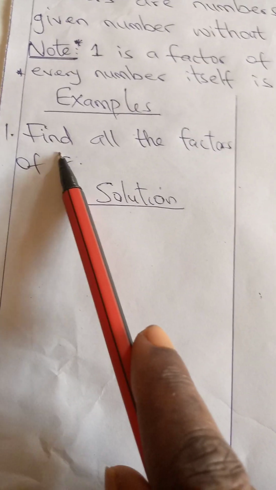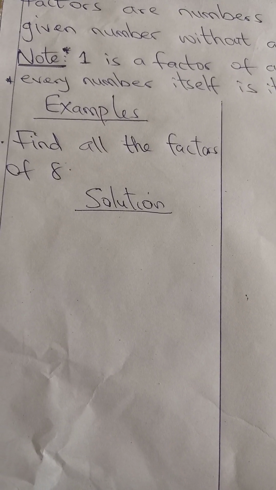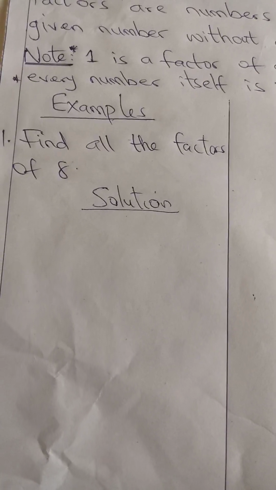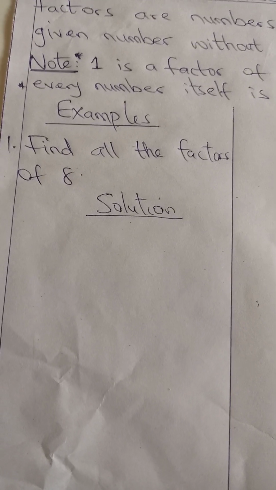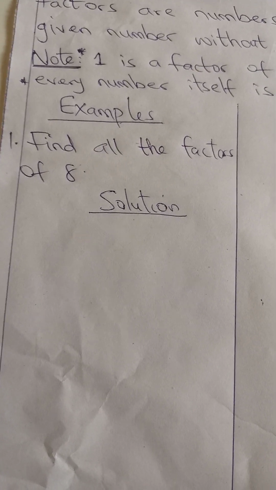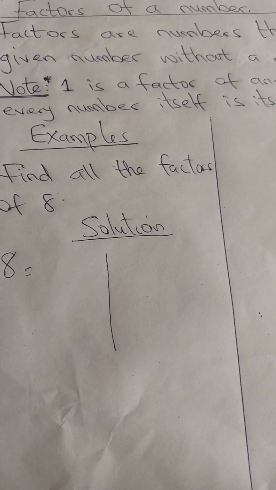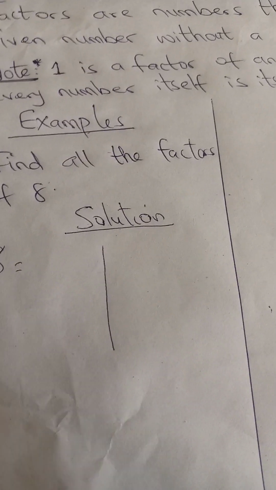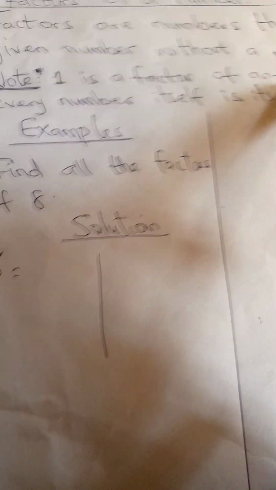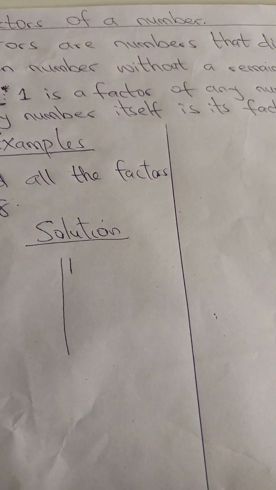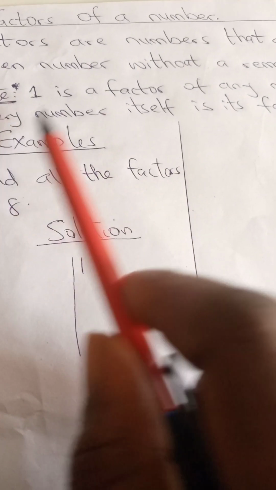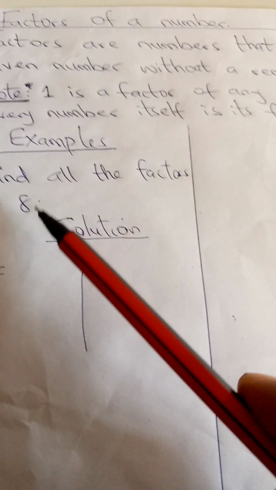The first question says, find all the factors of 8. Here, I'll be using two methods. I'll use the first method for the first example, while I'll use the second method for the second example. Now let's get to the solution. As I've earlier said, 1 is a factor of any number, meaning 1 will be included in my answer. And the second one says every number itself is its factor, and this given number here is 8. So that'll be 1 multiplied by 8.